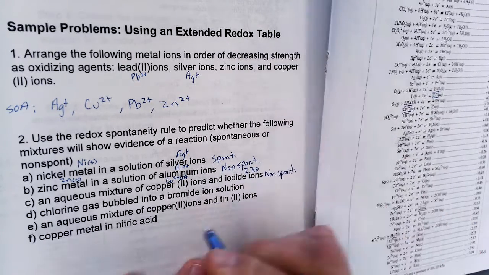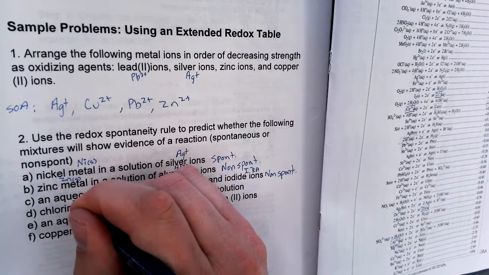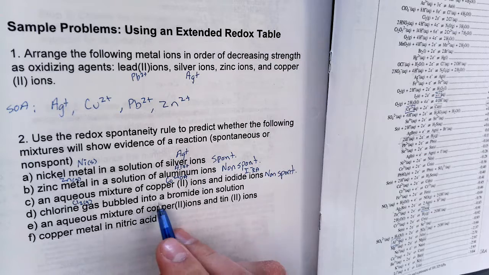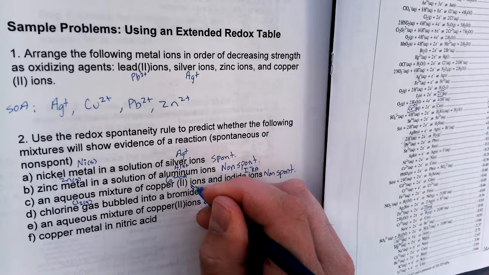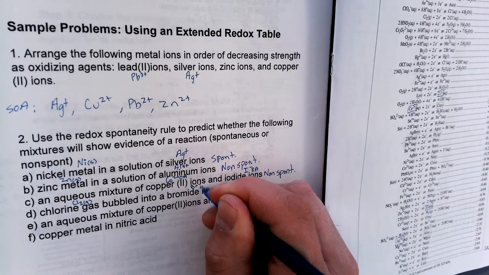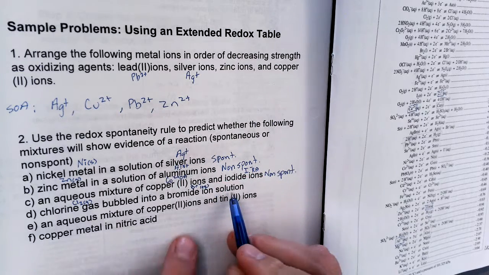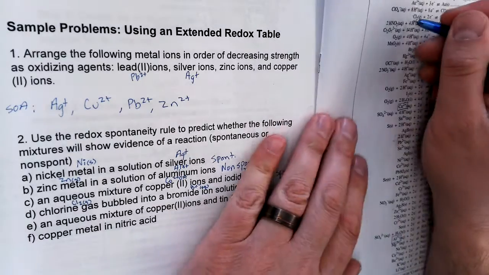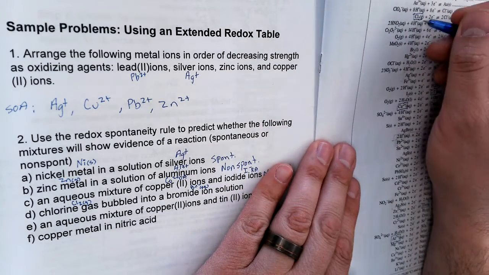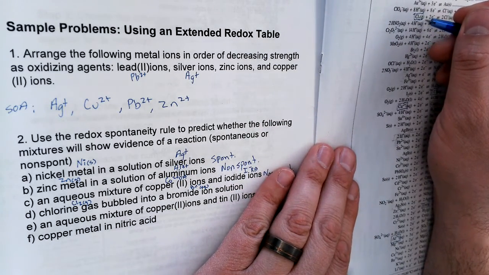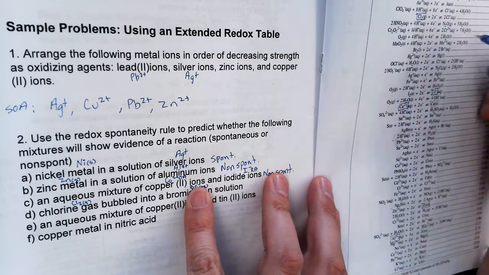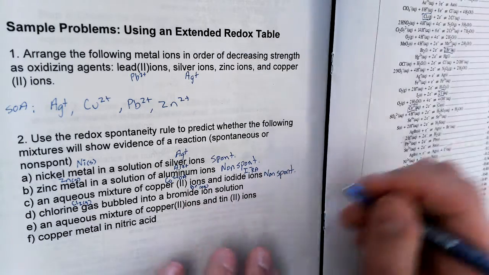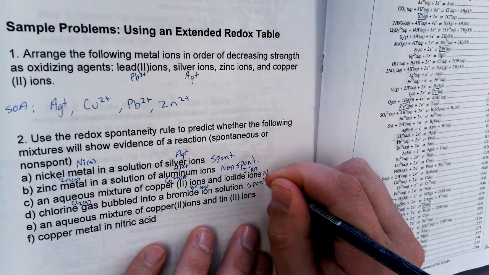non-spontaneous. Okay, chlorine gas, remember Cl2, bubbles into a bromide ion, Br-, aqueous solution. Chlorine gas, if we look up here, is an oxidizing agent. It's a pretty strong one up here at the top of our table. And then bromine is right here. Chlorine's above bromine, so it's going to be spontaneous.